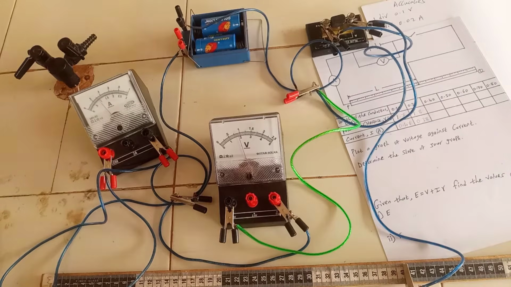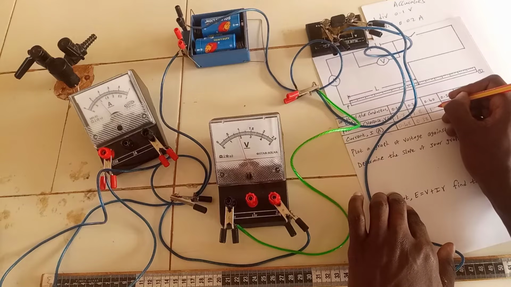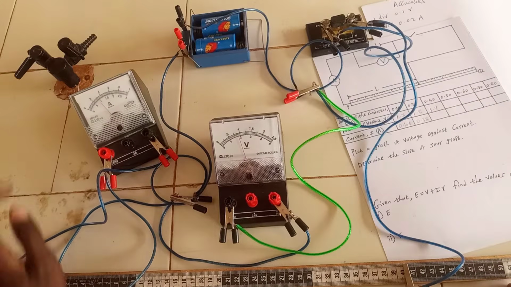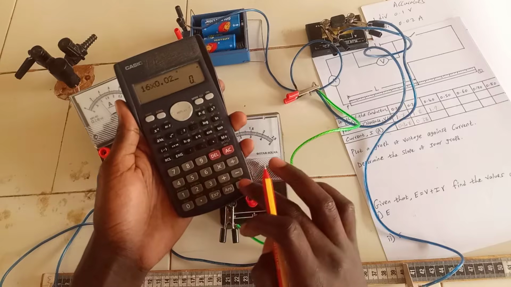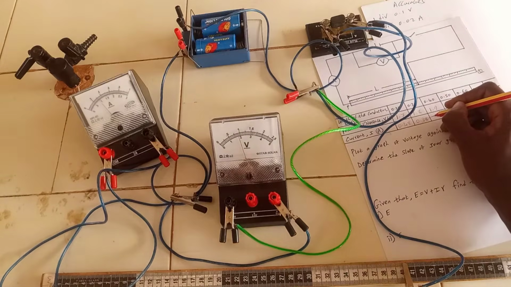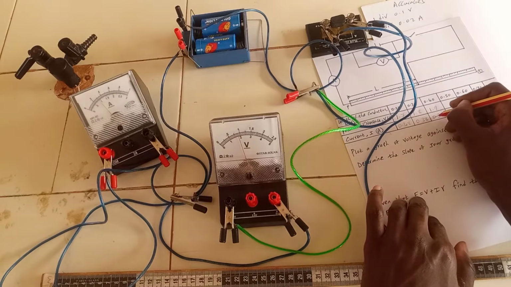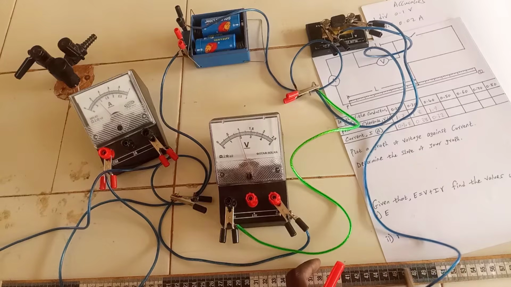So at that point now, voltmeter reading is 1.9. Then the ammeter reading, these are 16. So 16 times 0.02, that is 0.32. Then we go to 50. We just push this one straight to 50.